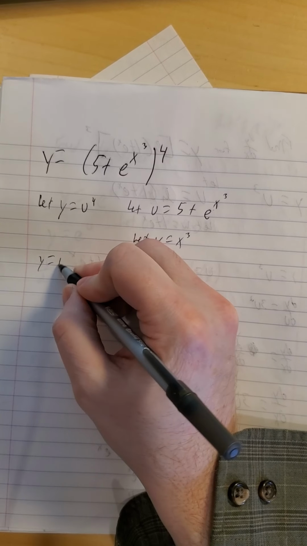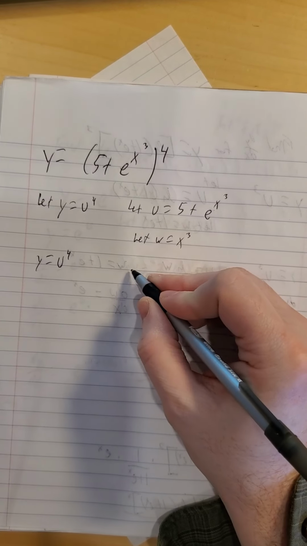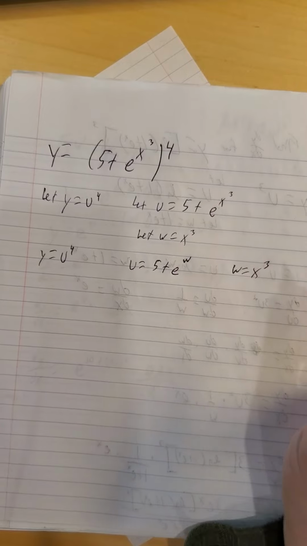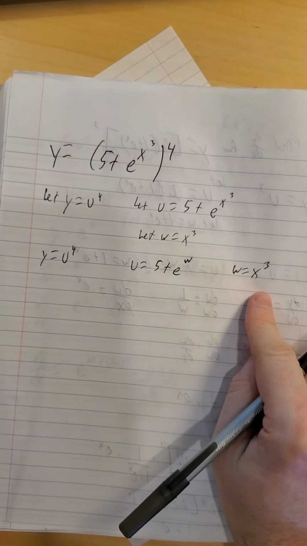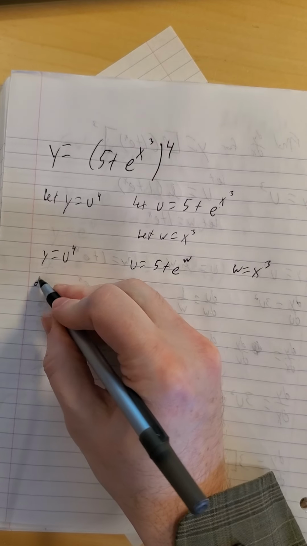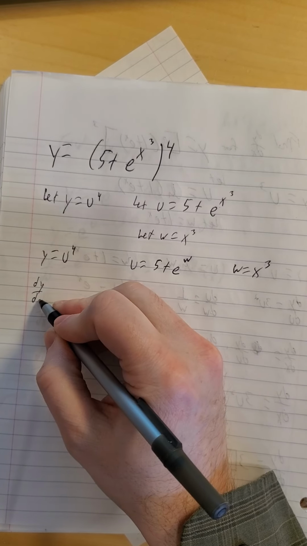So we have y is u to the 4th. u is 5 plus e to the now w power. And w is x cubed. Now we have three functions that are simpler to differentiate. Take them one piece at a time.